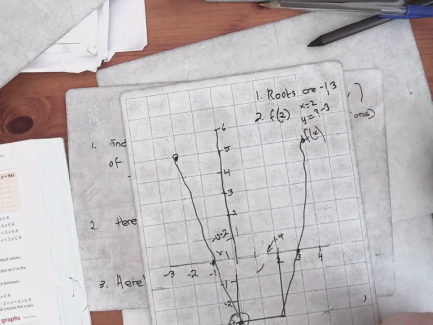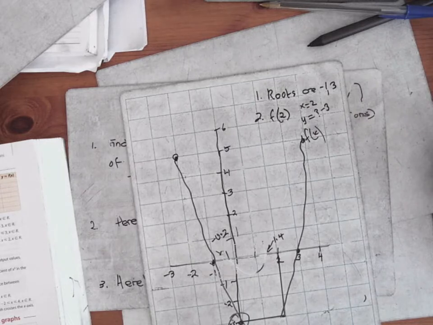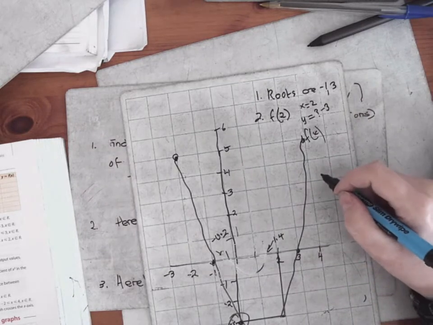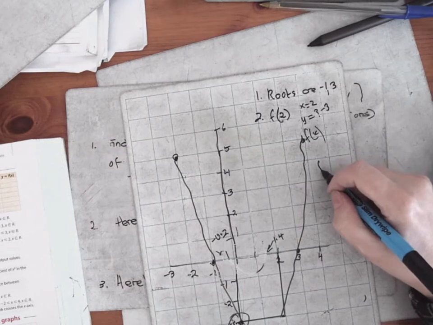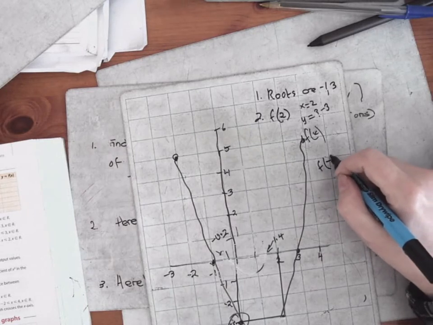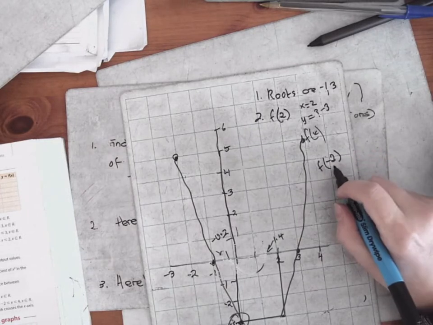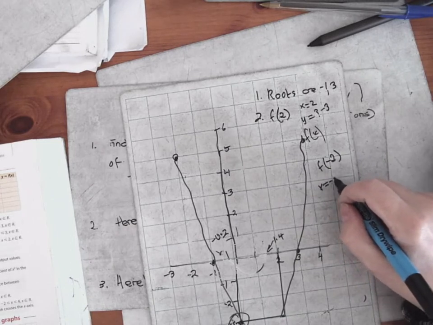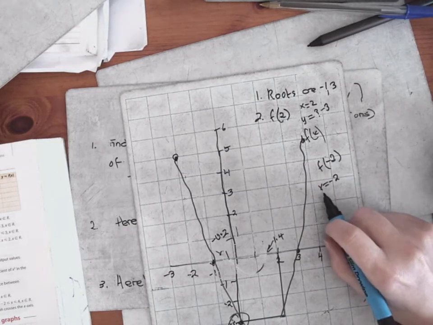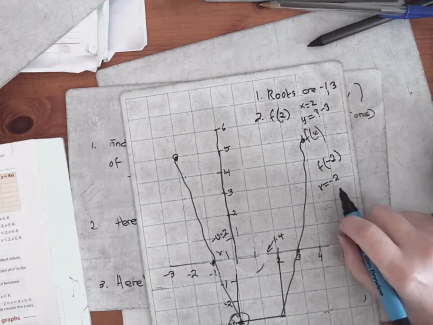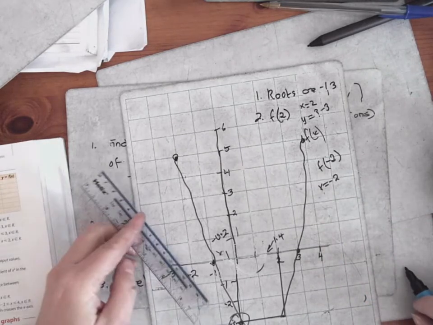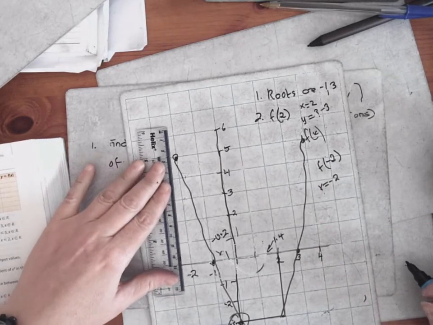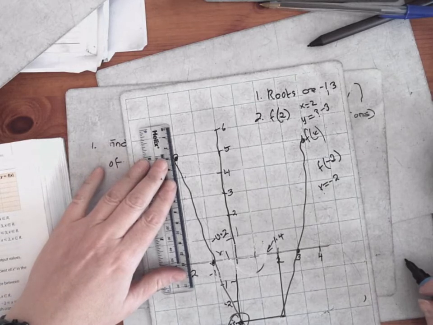Is that okay? The same as we did for a line. We had that exact question in a line, right? Okay, I might just do a second one. Find f of -2. So the -2 is in the bracket, so that means it's x, so x is equal to -2. So go to the x-axis, go to -2 on the x-axis, draw a line up or down to hit the graph, and then read off the corresponding y.